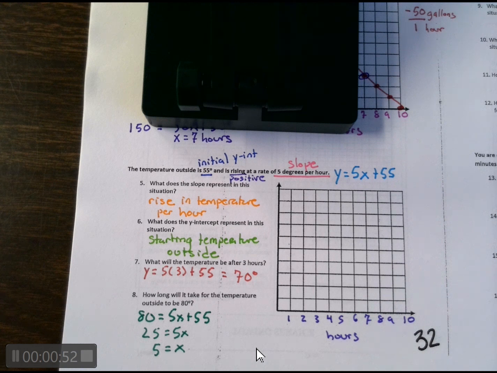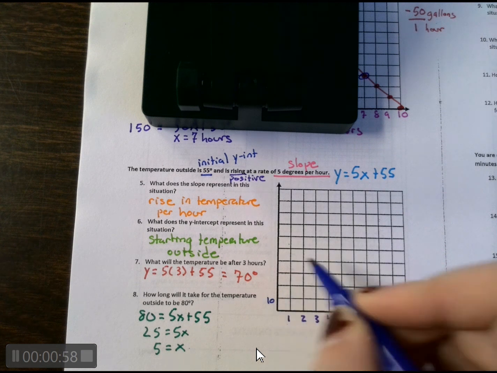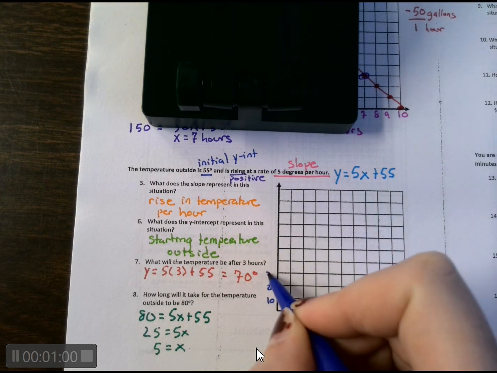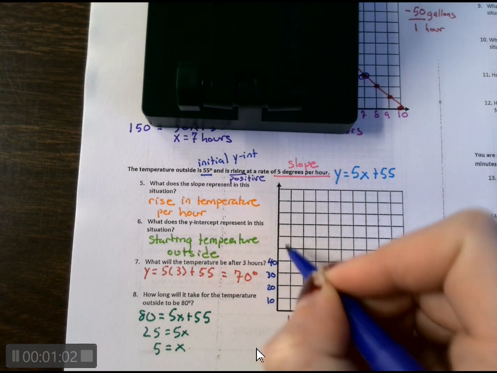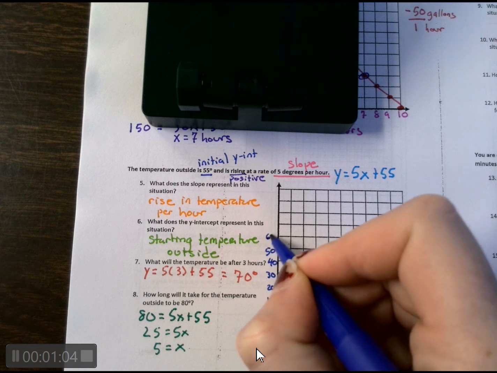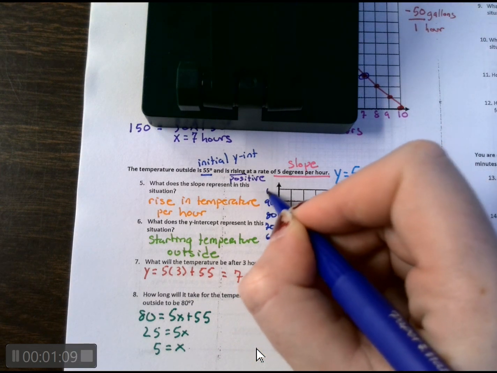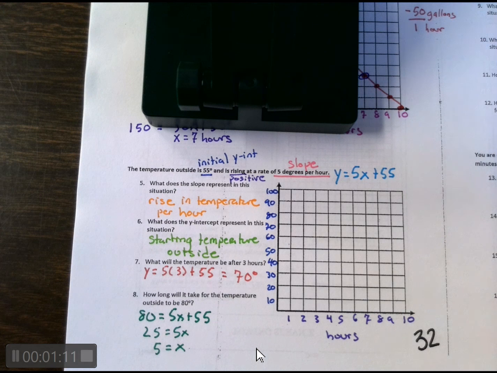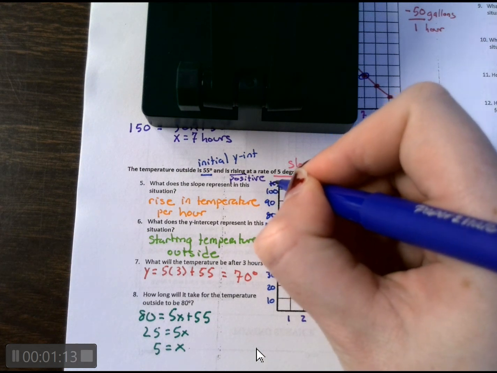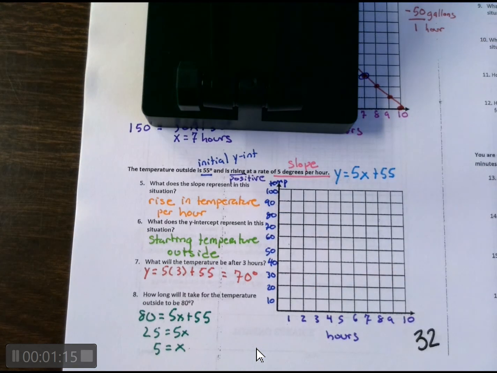So let's see, since we start at 55, I think what I'm going to do is start at 10, and I'm going to go up by tens. Okay, and I didn't really leave myself enough space, so I'm just going to put temperature up there. Okay, that way you know what I'm doing. Alrighty, so now we can graph.